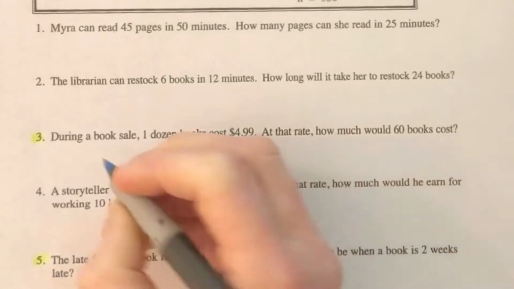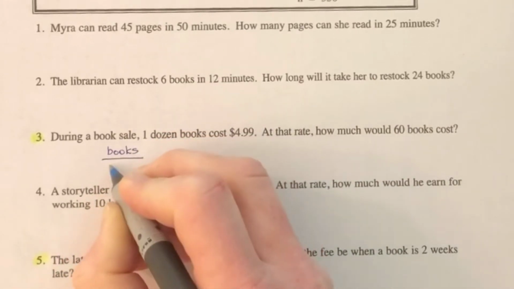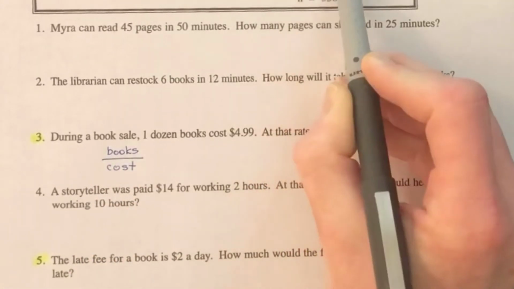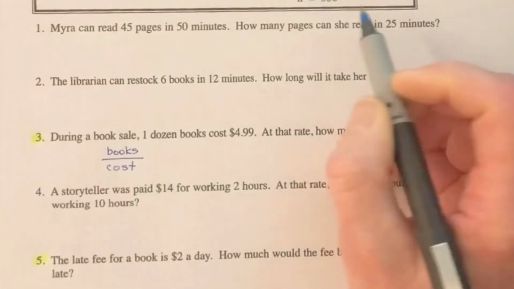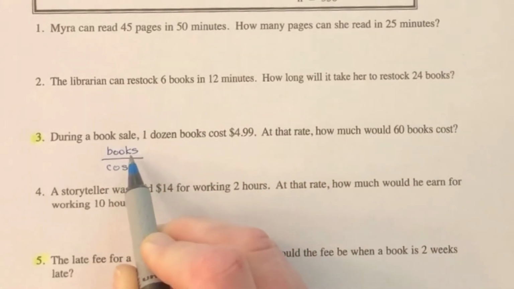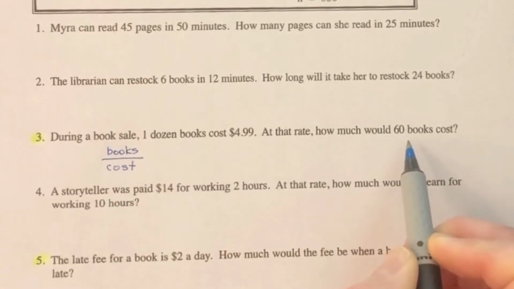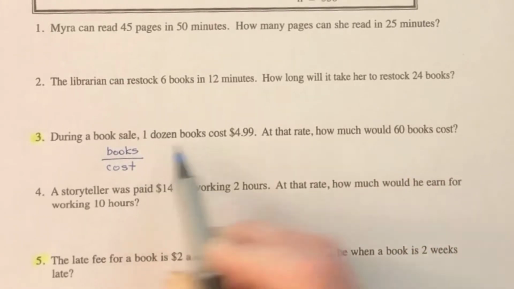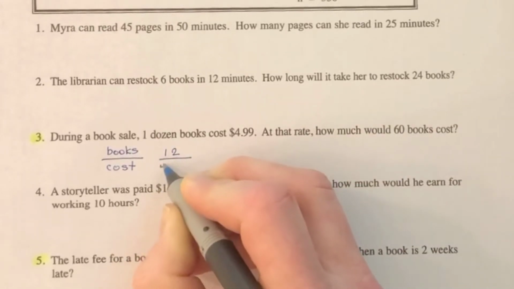So we have books over cost. Up here, it has you writing the labels on all of your proportions. You don't need to do that. Just write them one time, and then you know from there on out. All right, so number of books, cost. This one says 1 dozen books. This one says 60 books. Okay, so we want to know individual books. How many is a dozen? 12. So we've got 12 books, cost $4.99.